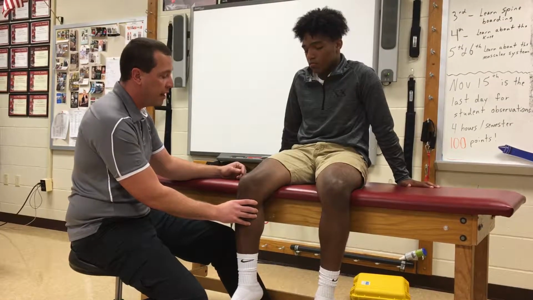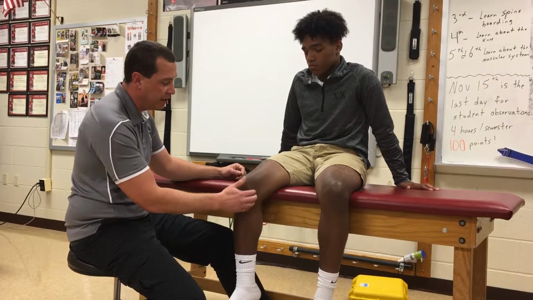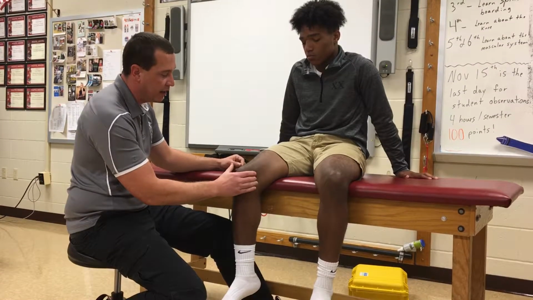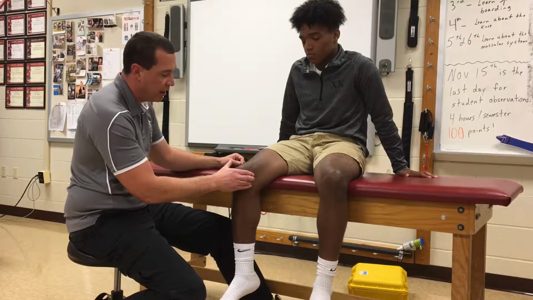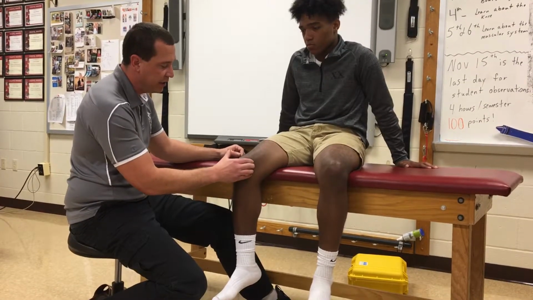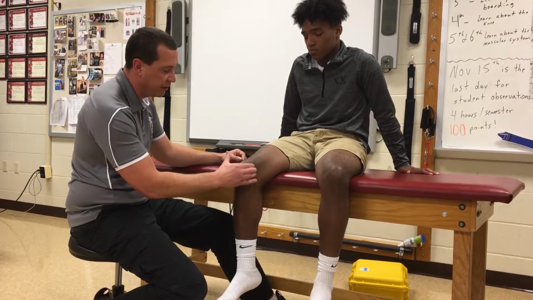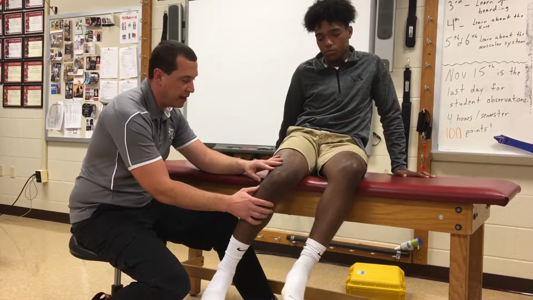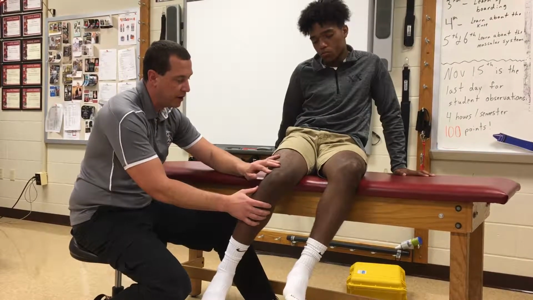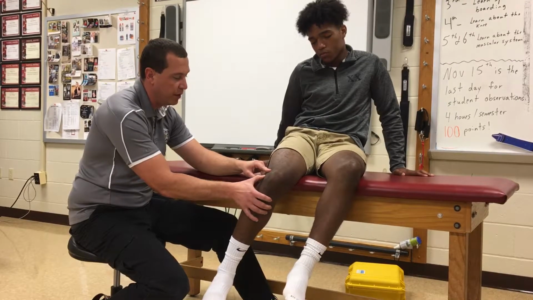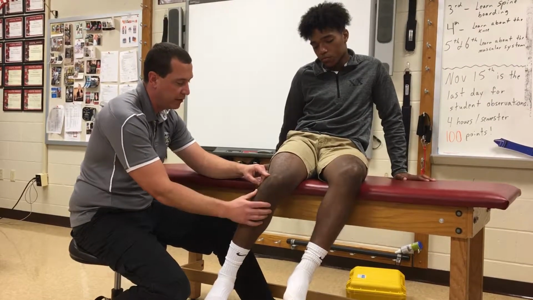If we're talking about the ligaments, we've got the MCL on the medial side. So you find that epicondyle and work your way down to the tibia, and the MCL is just part of that joint capsule, so it's going to be right here on the medial. On the lateral side, you need to be able to find that lateral epicondyle and the head of the fibula, and it's going to be right in between those two, right through there.